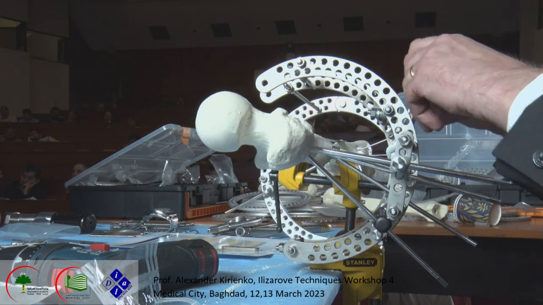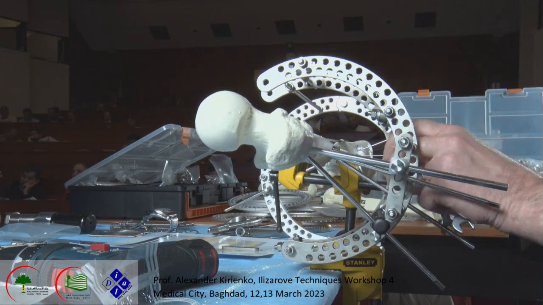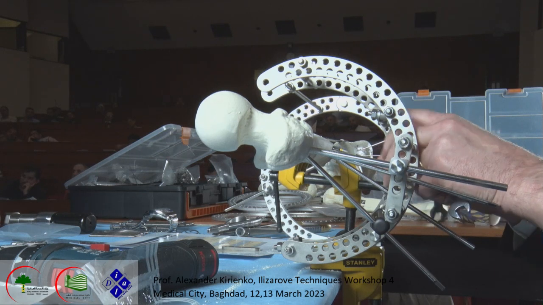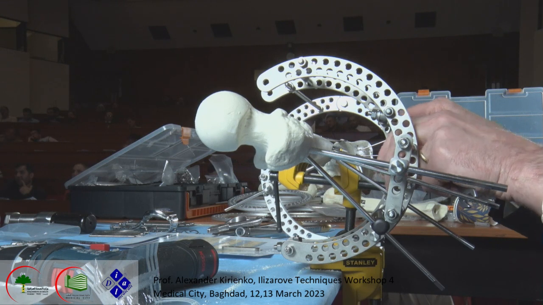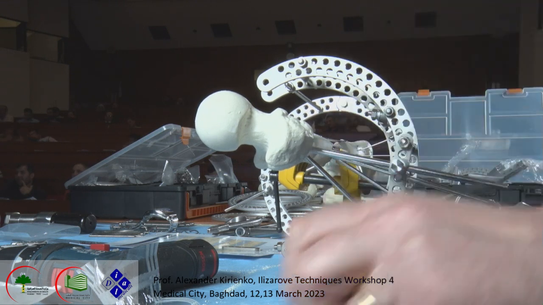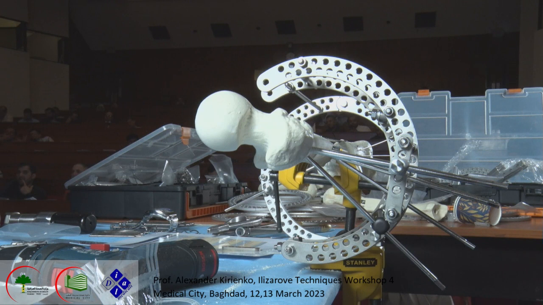Because it's not only the bones, we should always think about muscles and about the tension of the muscles and the fragment displacement. Because if you put all straight, it looks like a nice frame, but it's not functional.